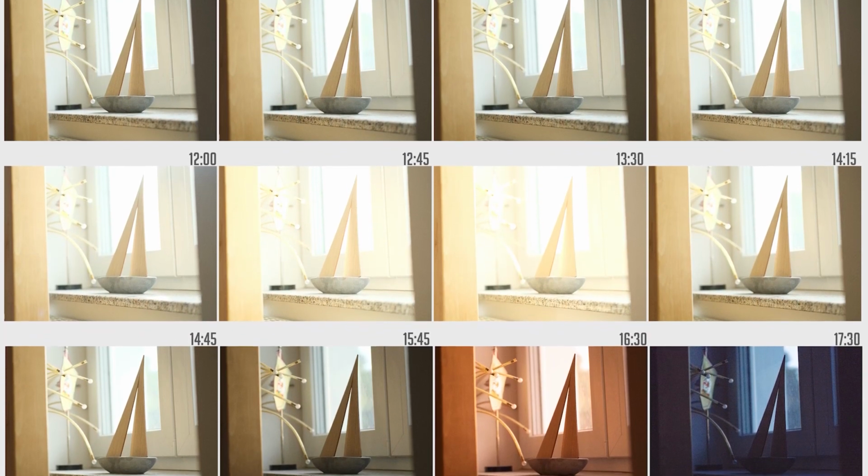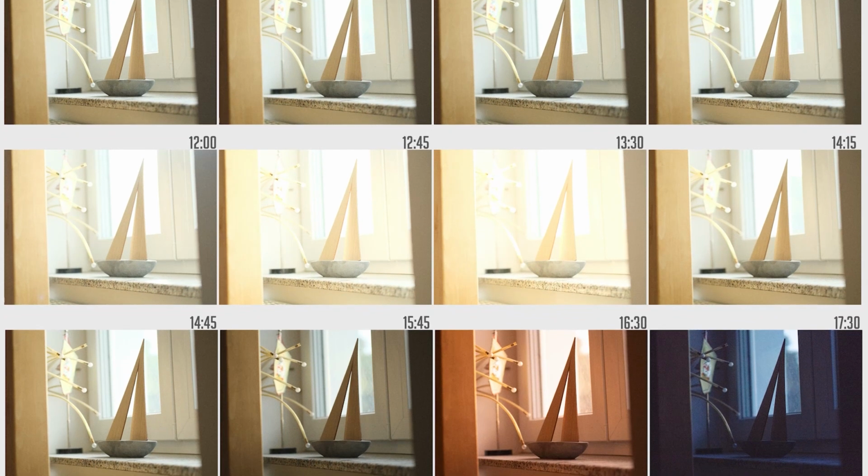Natural light is a photographer's best friend, but sometimes it can be their enemy. According to your photography style, you need to choose the best time of the day for yourself. For example, in this photo, you can see how time can change the color and everything in the same photo.